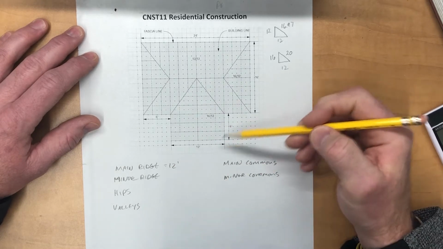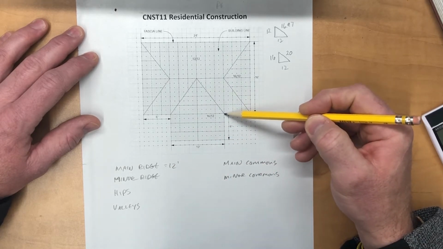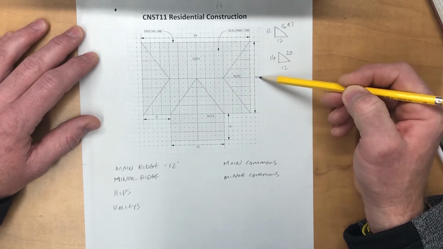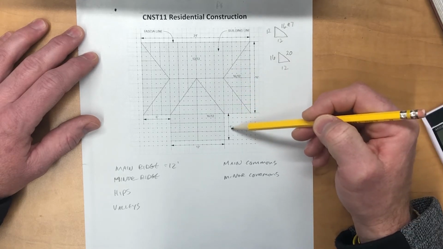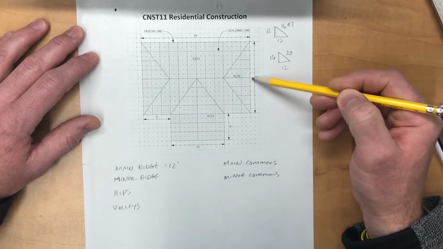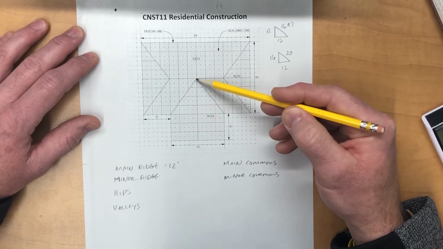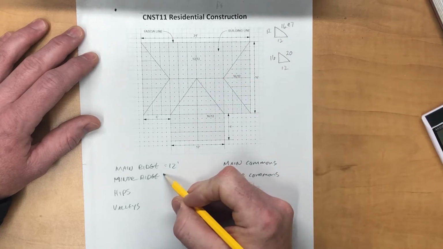The minor ridge sticks out here 16 feet, and then from here to here is half of that, so it's 8. I said 16, but I mean 6. That's 6, and half of 16 is 8. So 6 plus 8 is 14 feet.